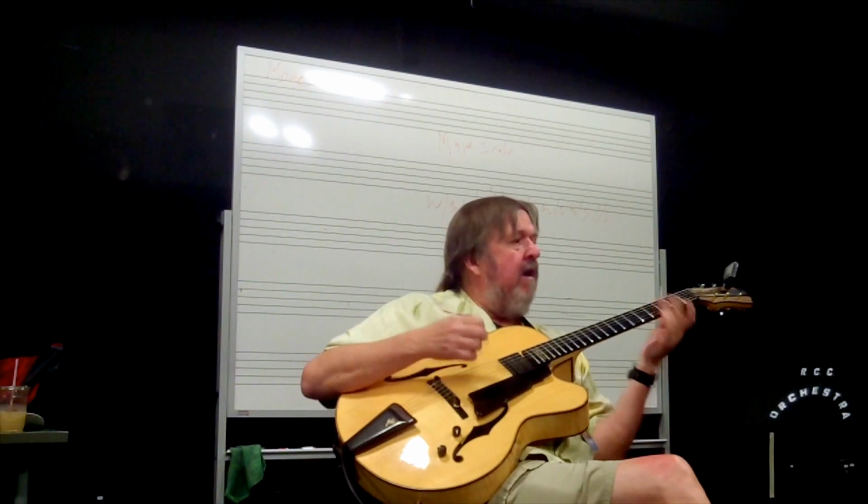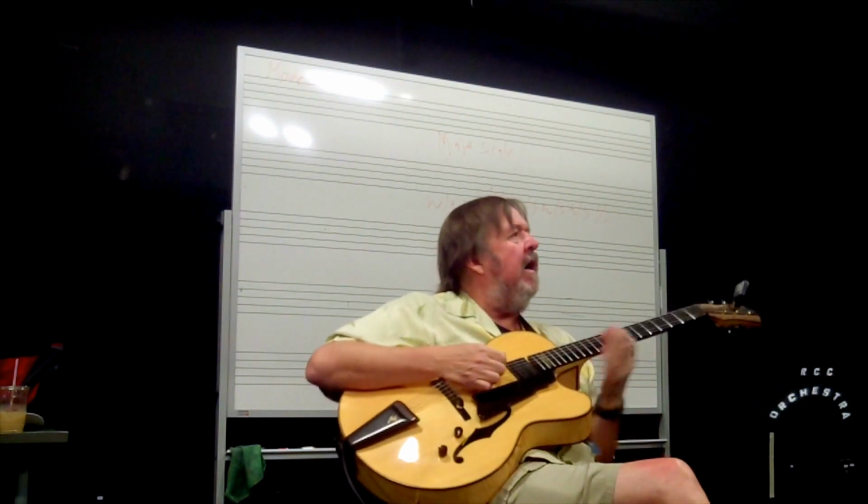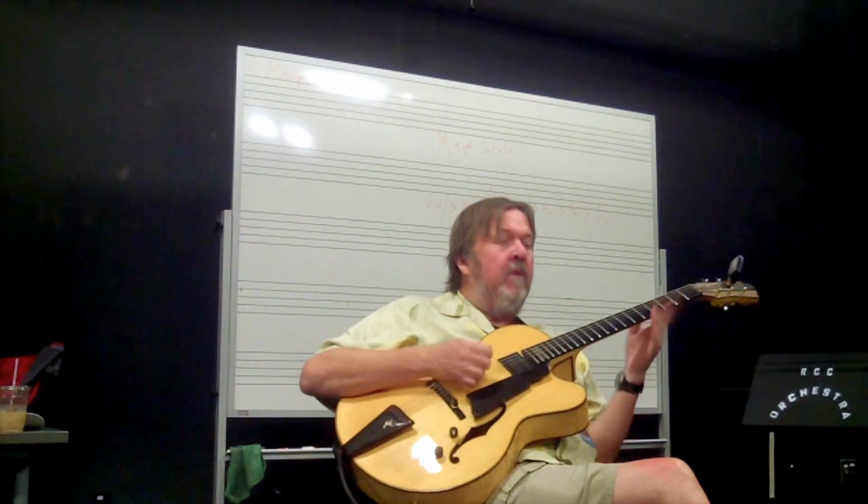So again, I try to relate the scale to what chord. So you may see a chord symbol that says C7 sharp 9. Well, that Lydian dominant is going to work really well, or especially a C7 sharp 11. That's what the chord is. That's how you start getting into these other sounds.